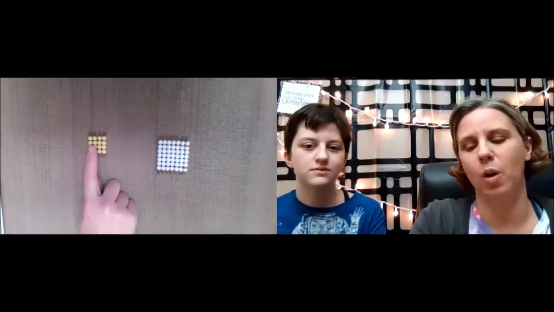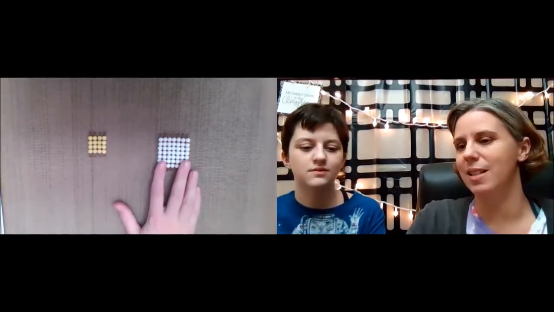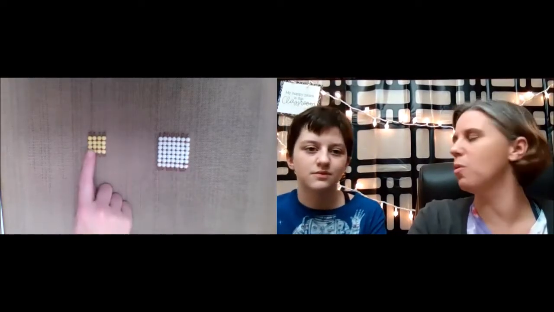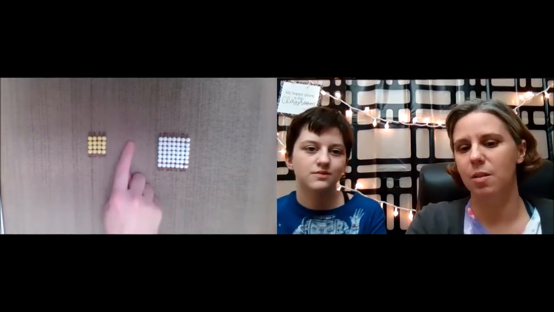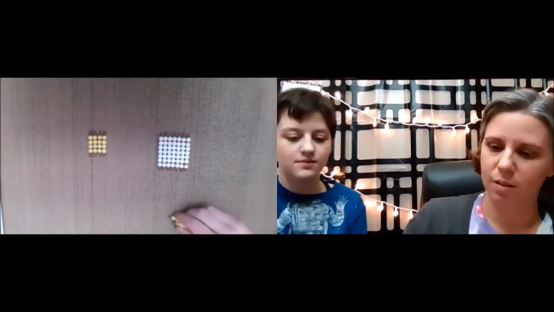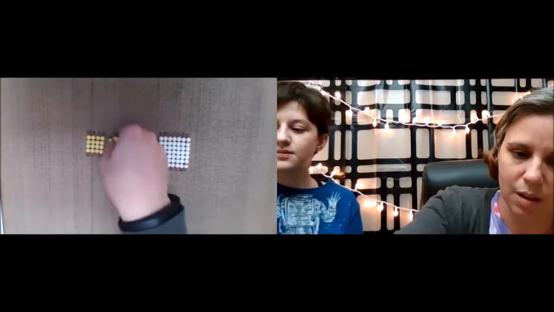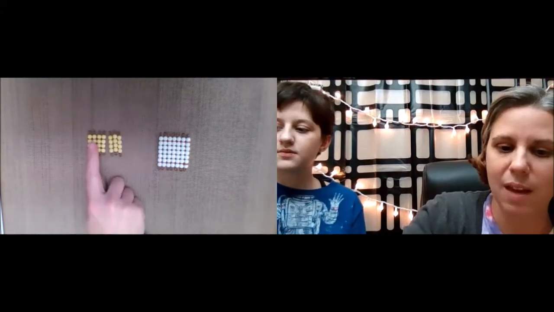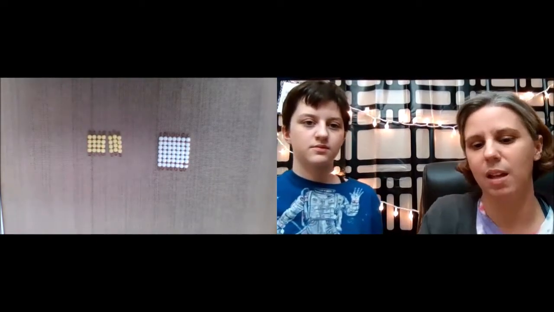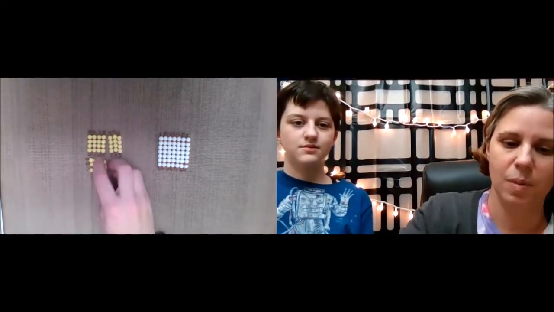We have 4 rows of 4, and we need to get 7 rows. So how many more rows of 4 do I need to make 7? 3. Okay, will you get me 3, 4 bars? There's 3. So now we have 7 rows of 4. But now we need to have 7 rows this way. And she passed me 3 more.